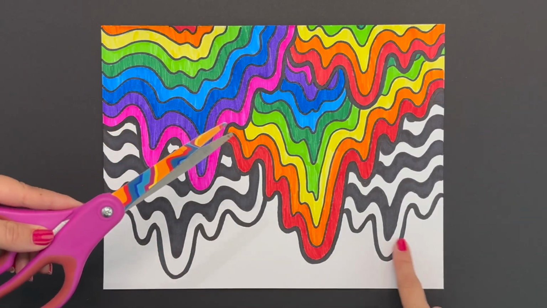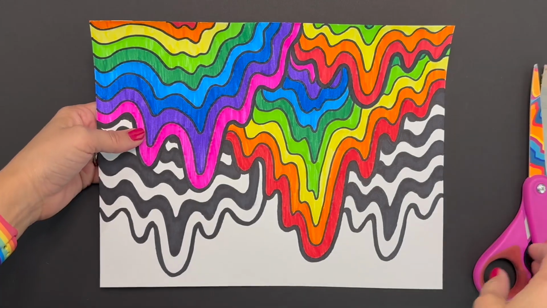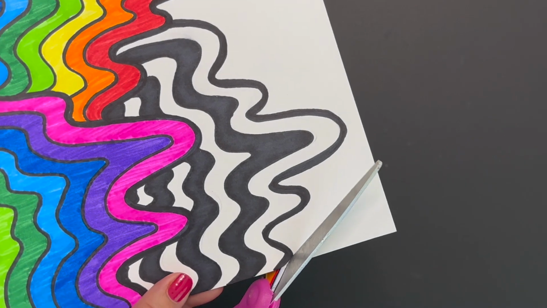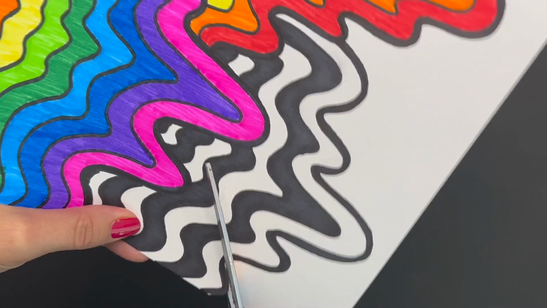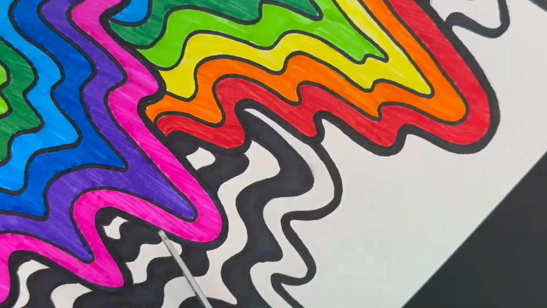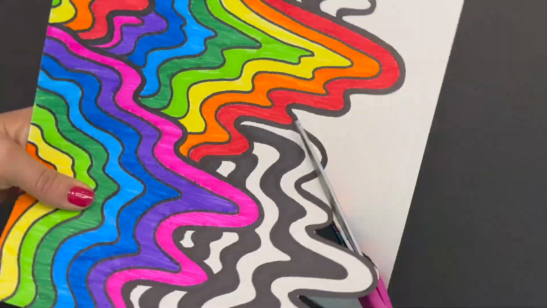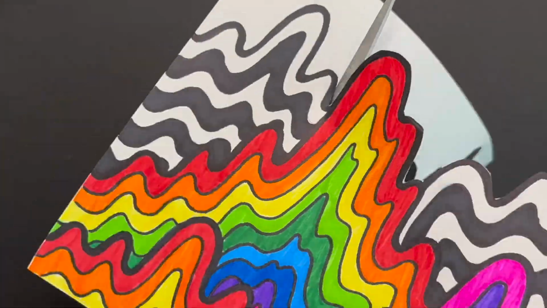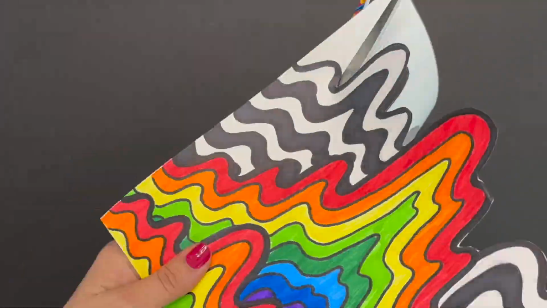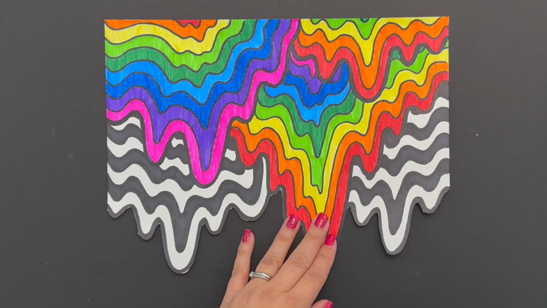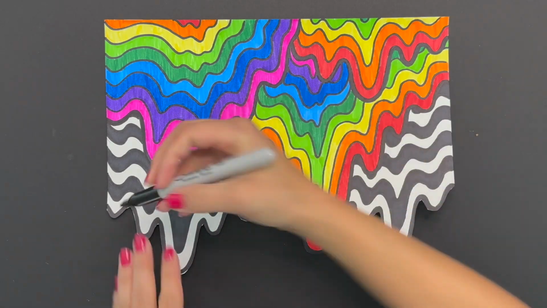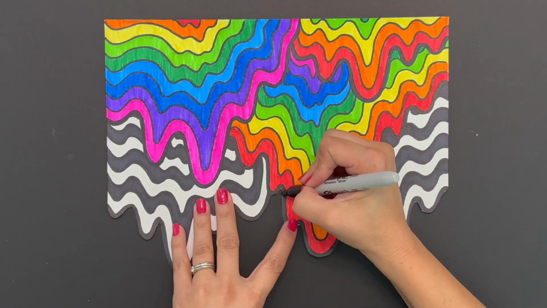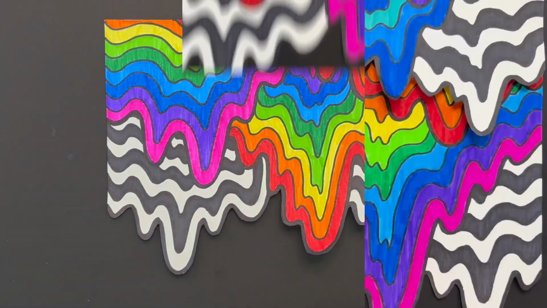Once we've finished coloring our beautiful Jen Stark inspired drip drawing, it's time to cut it out. Now go nice and slowly around those edges. I always say leave a little extra white because we can fix that later instead of you cutting out too much of the black border. Once it's cut out, any of those little areas that had just a little bit of white showing through, go ahead and grab your black Sharpie and color over them.